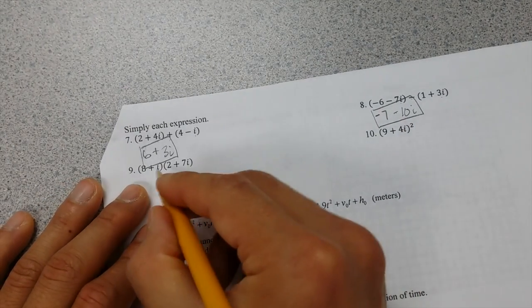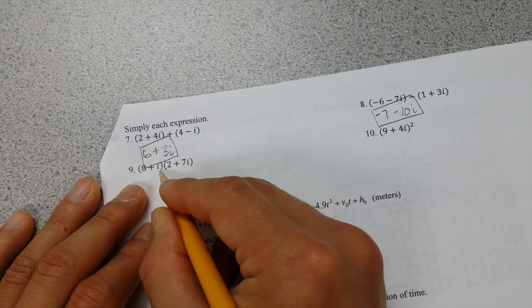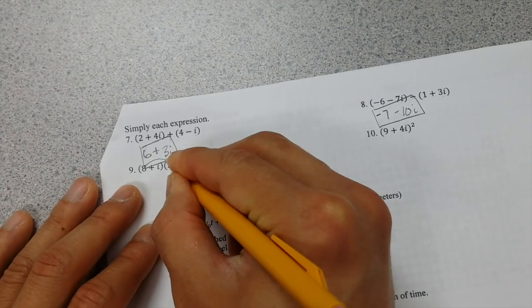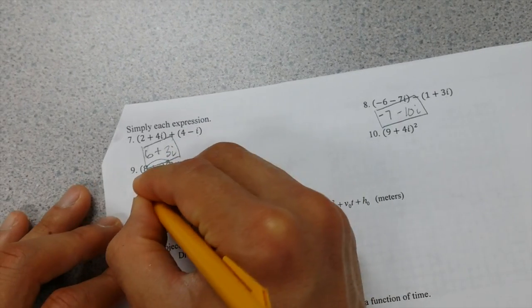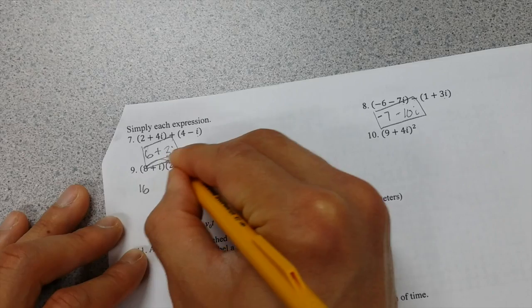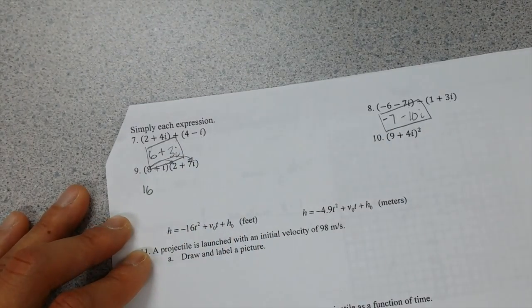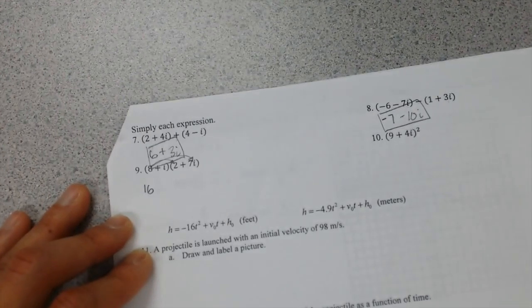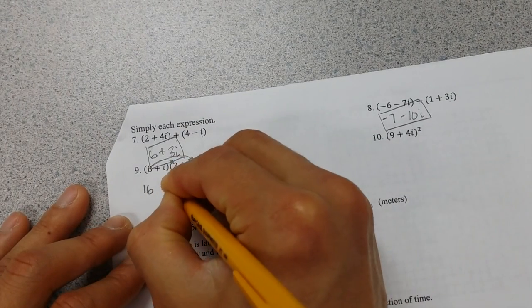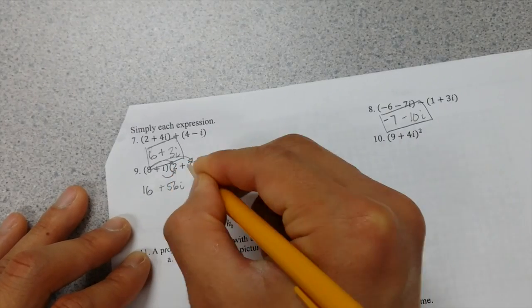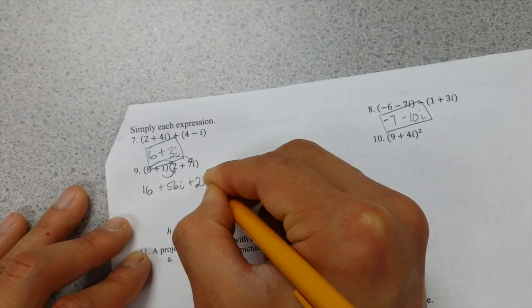Number 9. Since this is multiplication now, you have to FOIL, right? So 8 times 2 is 16. 8 times 7i. Well, what's 8 times 7? It is 56, so you get 56i. i times 2 is 2i.